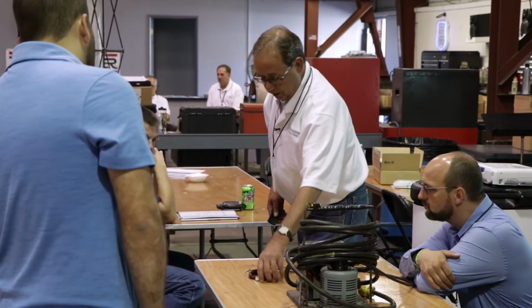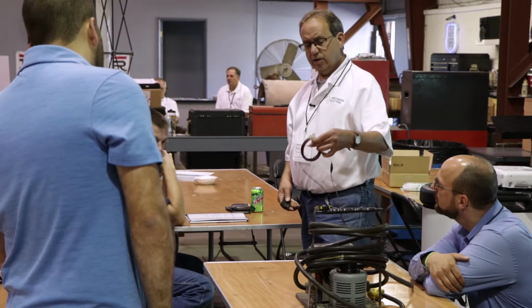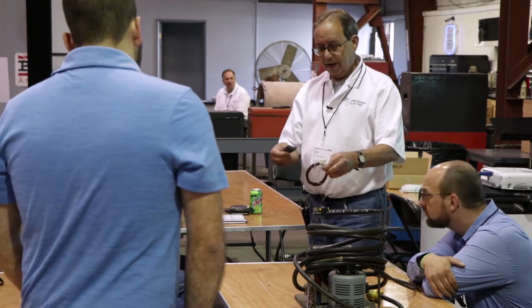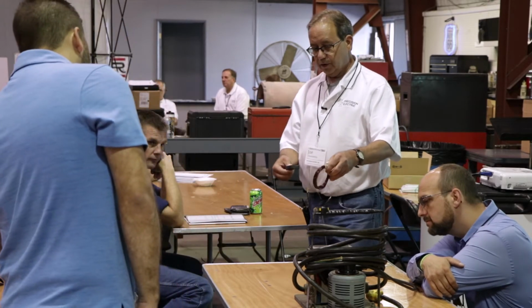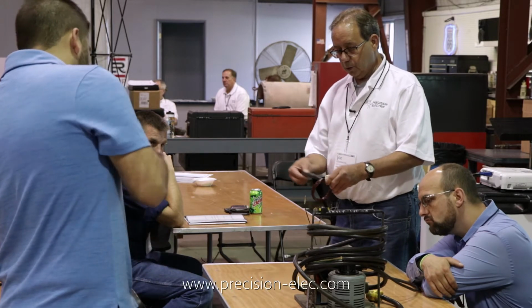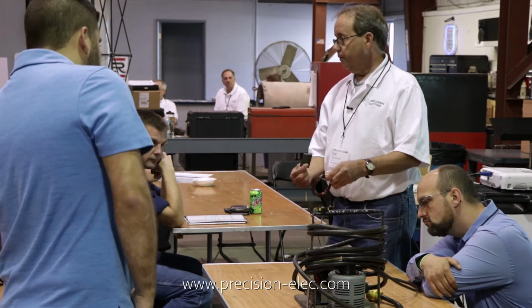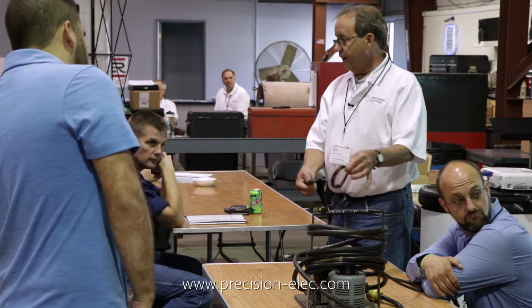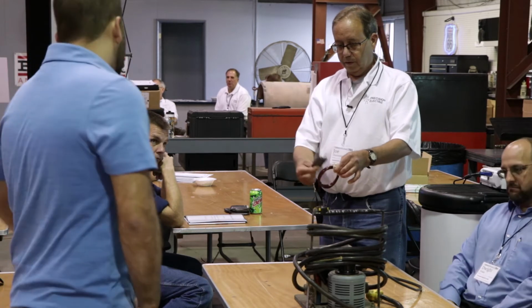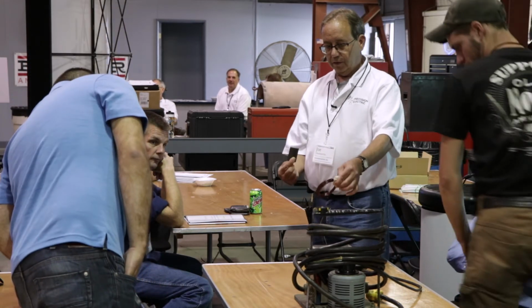What I want to illustrate is that I've got a 100 turn coil and a magnet. This is just a permanent magnet. If I pass this magnet into this coil of wire, you can see how I'm inducing first one way and then the other way. That's essentially AC current. I'm making AC current just by passing this through this loop of wire.